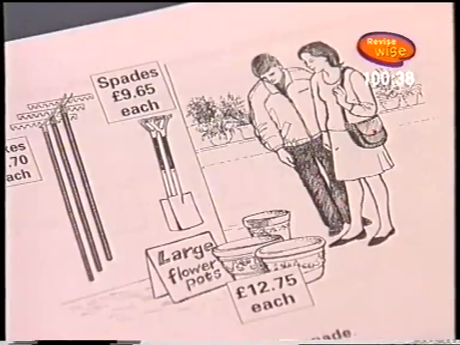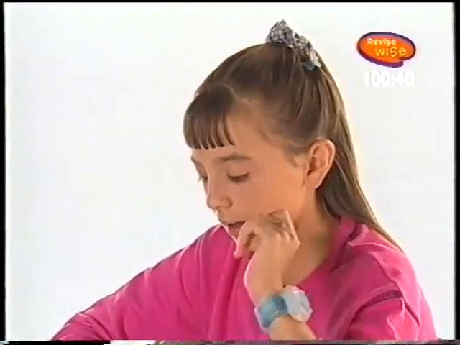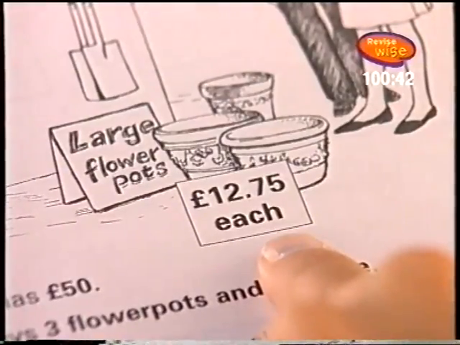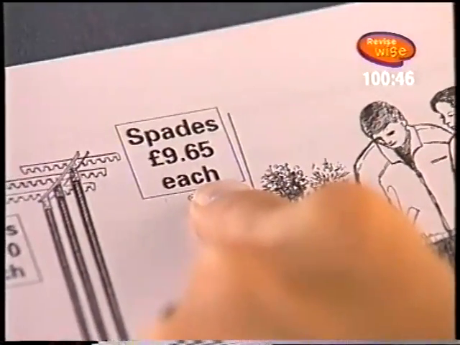But how do I know how much all the things cost? Look at the picture in the question. Oh, yes. The prices of all the things are labelled. A flower pot is £12.75 and a spade is £9.65. So in this case, the picture in the question doesn't just help you imagine what's going on, it has part of the maths hidden in it. Now this is in paper B, so I can use my calculator. OK.